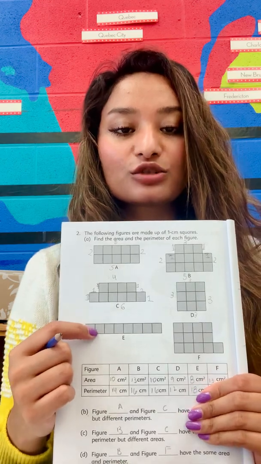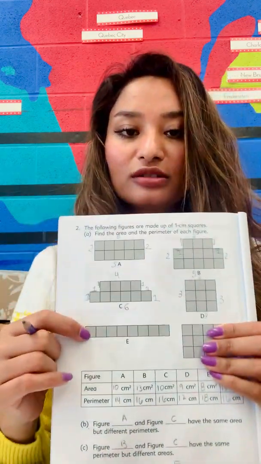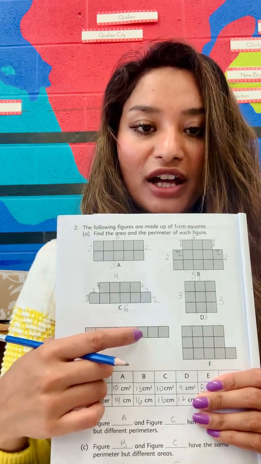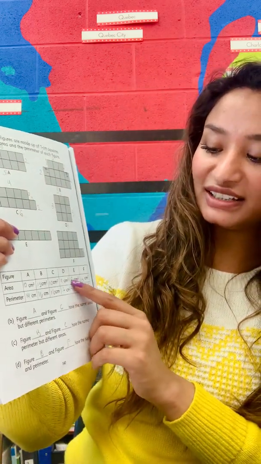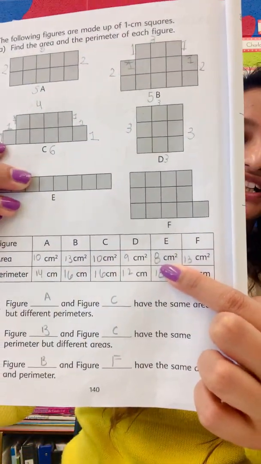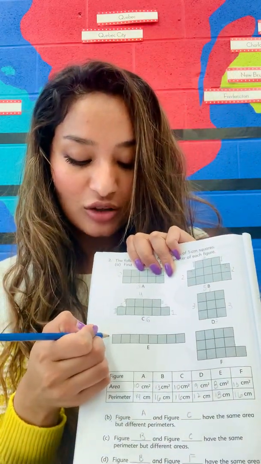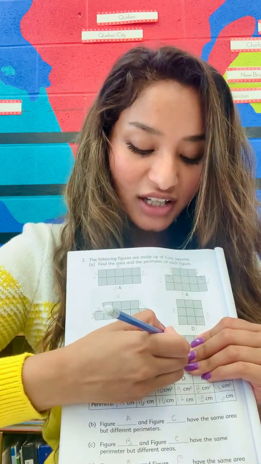Let's go ahead and do this one. E. E seems much simpler. Okay, 1, 2, 3, 4, 5, 6, 7, 8. So I have 8 for my area. Now let's count our sides. We have 1 over here, one side, and one side over here.